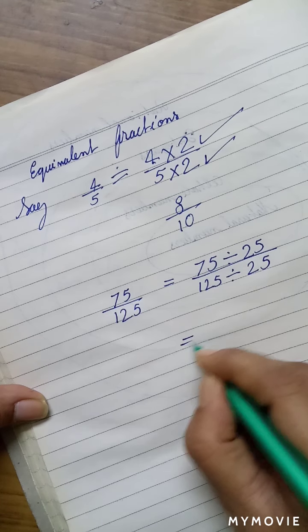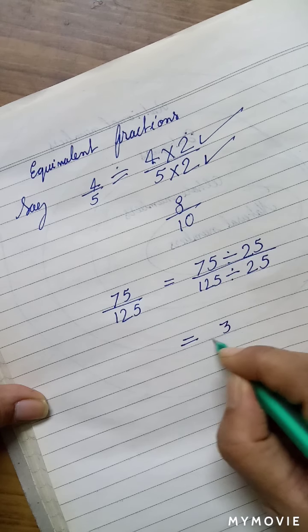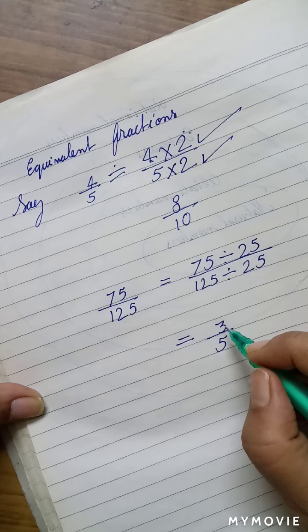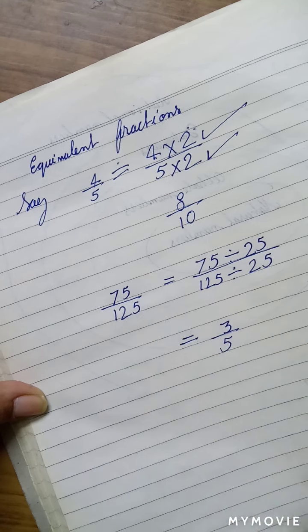So the new rational number we have got is 3 by 5. So 3 by 5 is the equivalent fraction of 75 by 125.